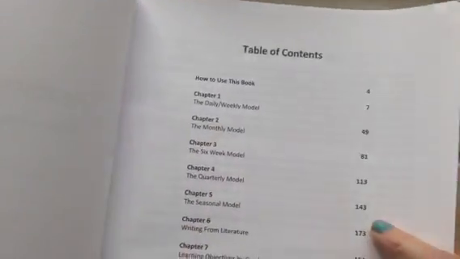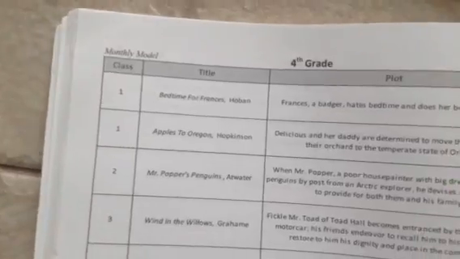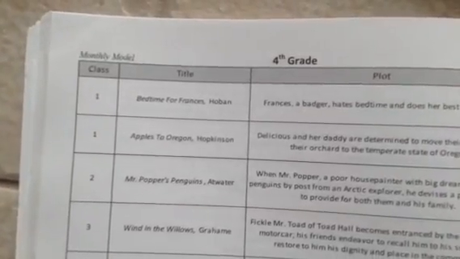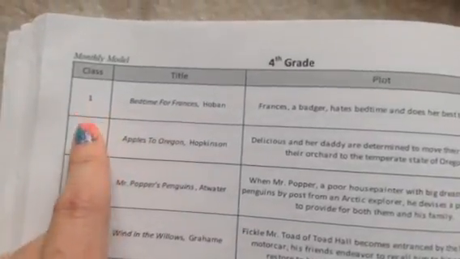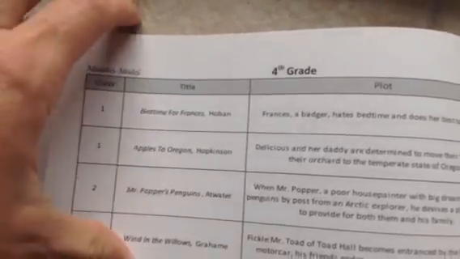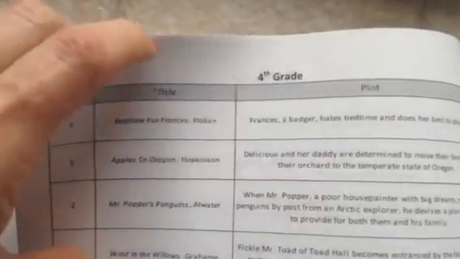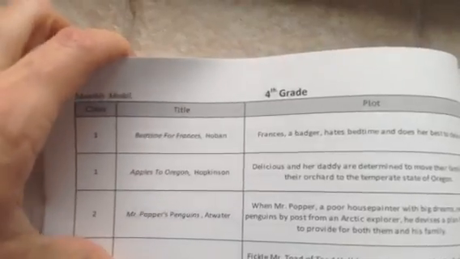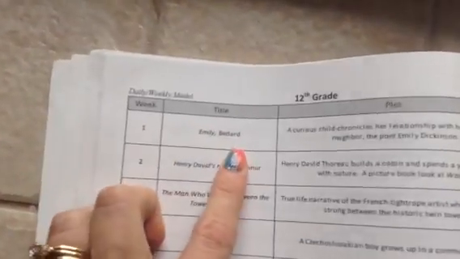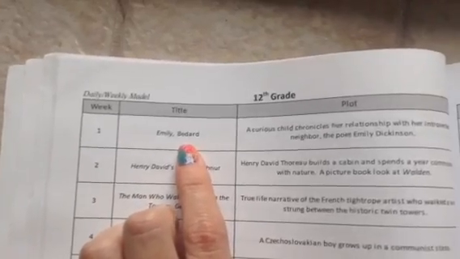Just to give you a quick look at what a literature list might look like for 4th grade, you can see they give the title of the book. This one is the month, I'm sorry. Let me go back and look at one of the weekly ones. You look at the week, and it gives you the title and the author of the book.